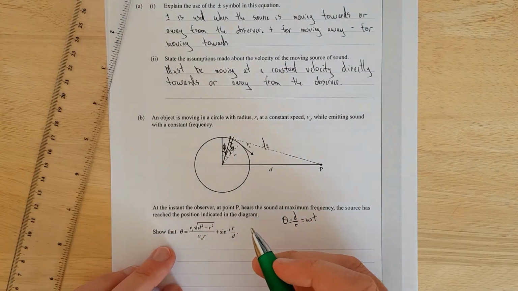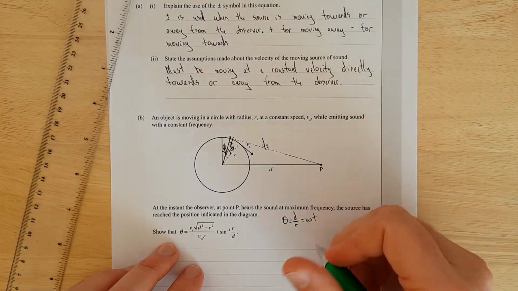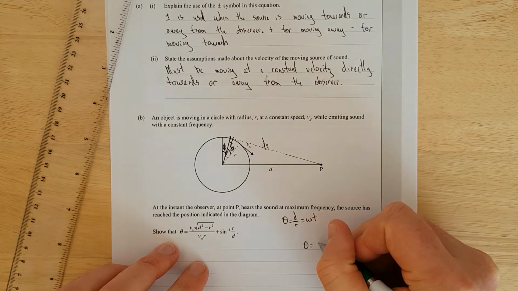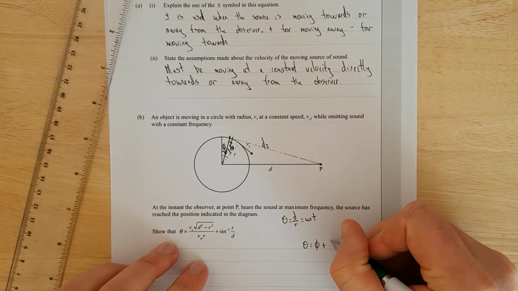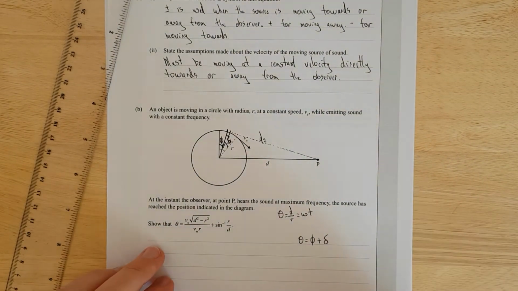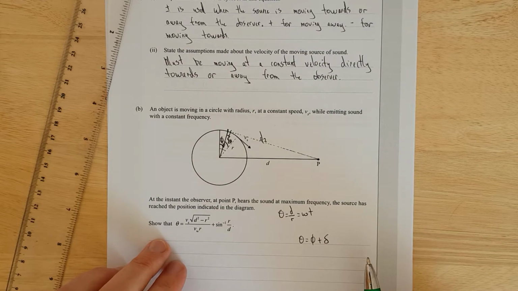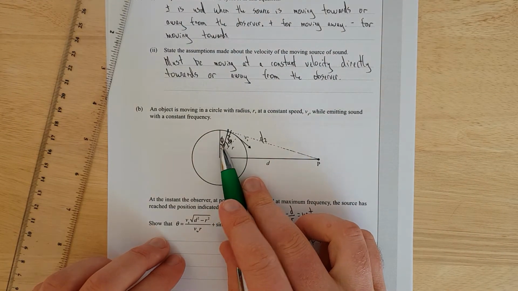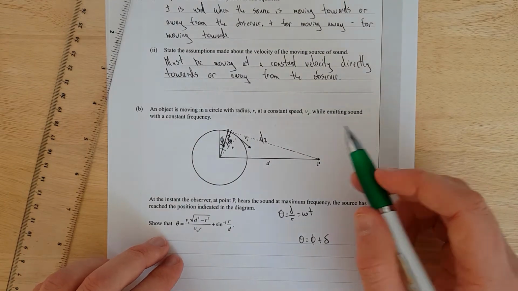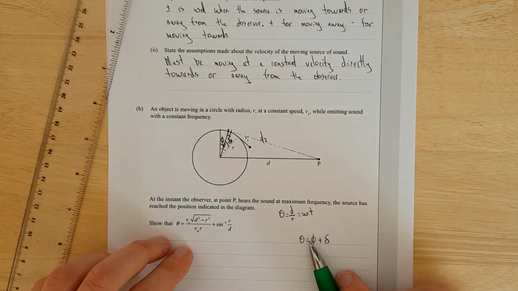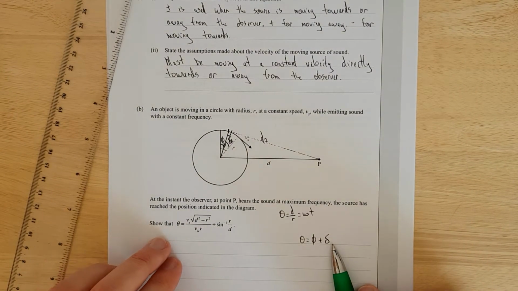And I know that, what do we got? Theta is equal to phi plus delta. These are just common Greek letters that you can use. And what can we see? So here, not theta, phi. So I better say that is phi, and that is delta.